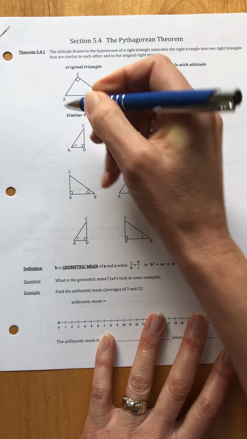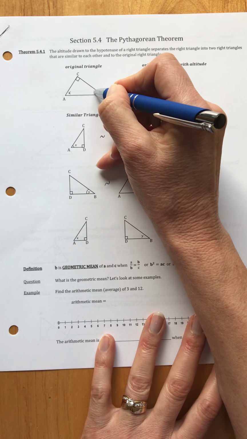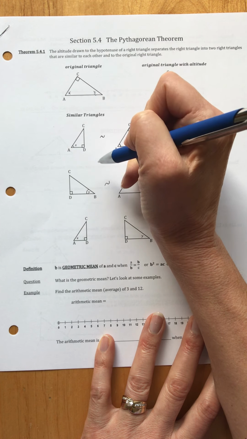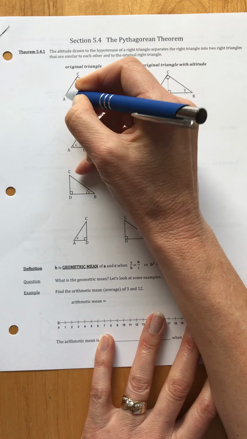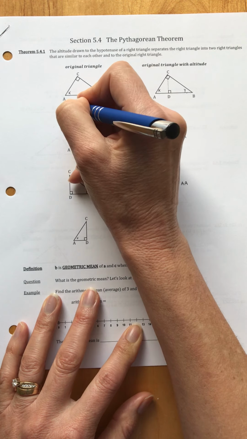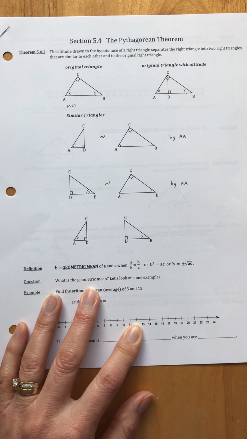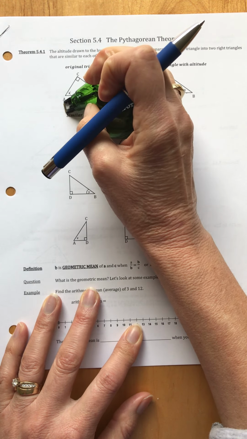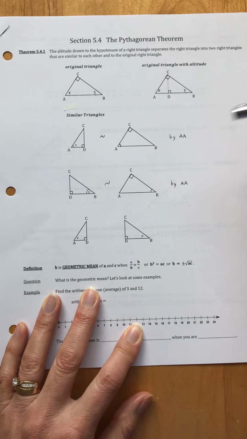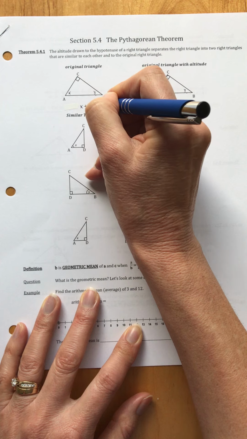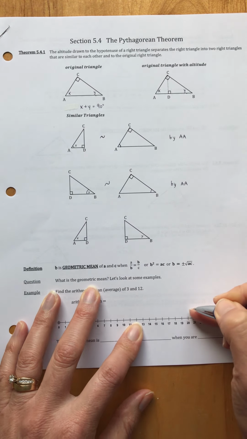In the big triangle, if this is 90 degrees, X and Y together have to equal 90 degrees. So we would say the measure of angle X, or we can just say X and Y. We don't have to say the measure of anything because X is standing for the measure. So X plus Y equals 90 degrees, okay?